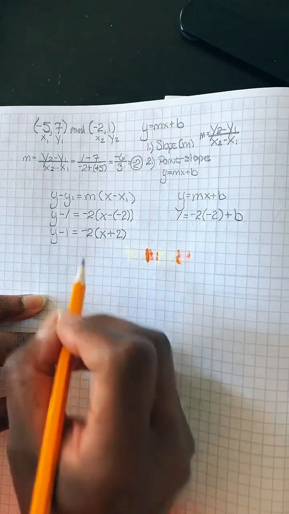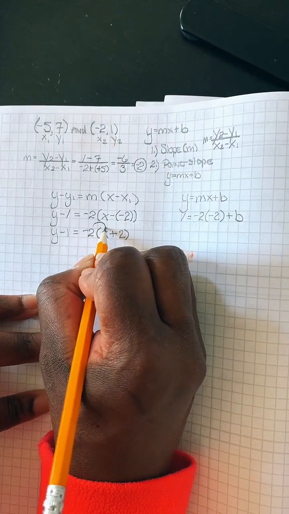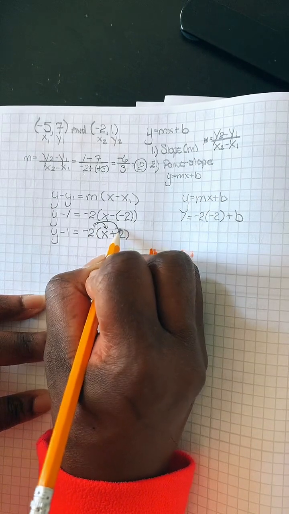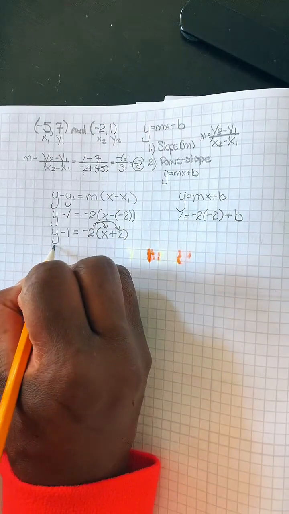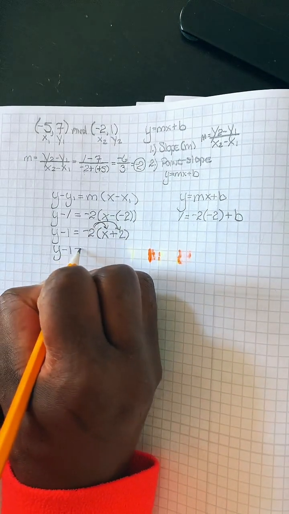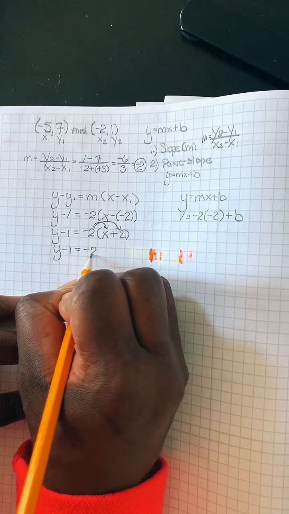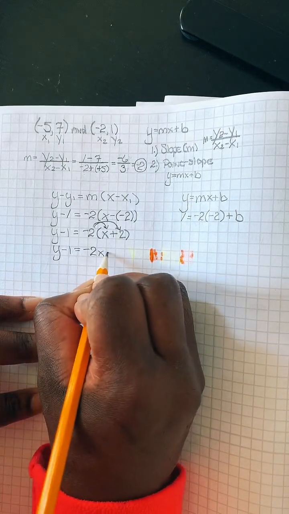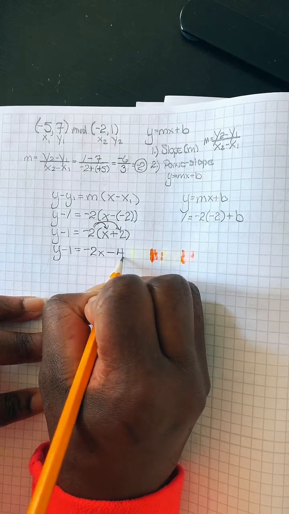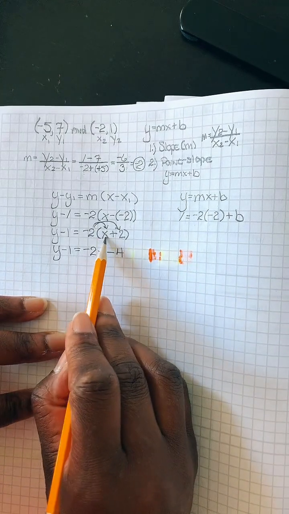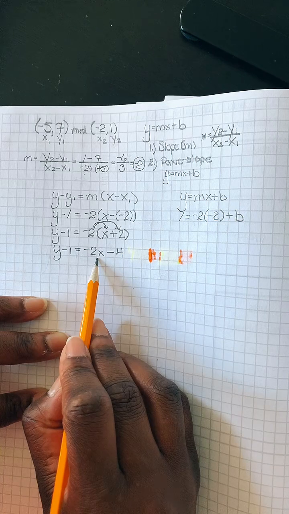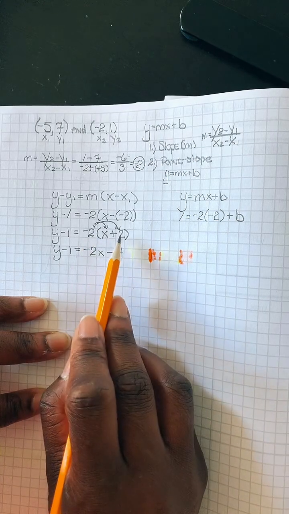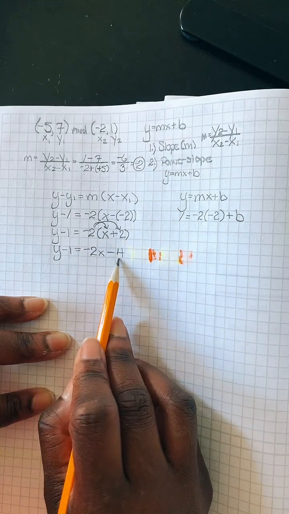Then I distribute the negative 2. So I will have y minus 1 equals negative 2x minus 4, because negative 2 times x gives me negative 2x, and negative 2 times positive 2 gives me a negative 4.